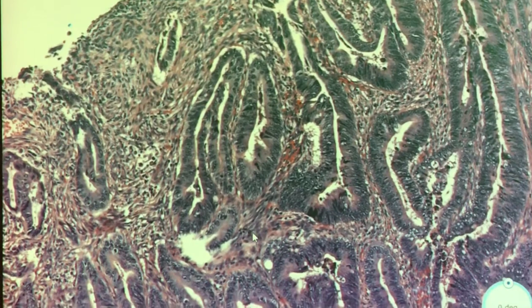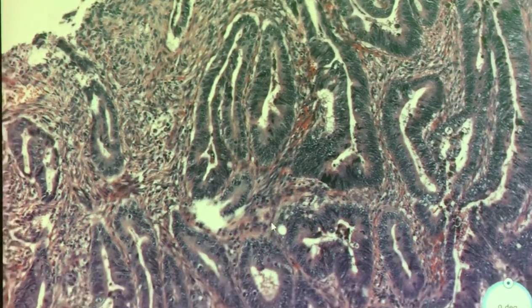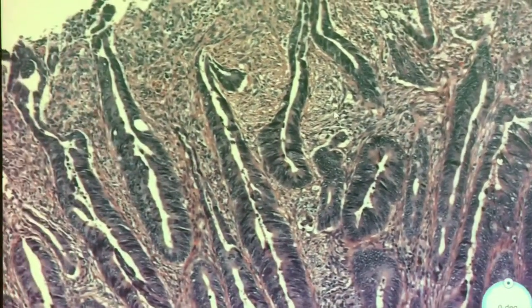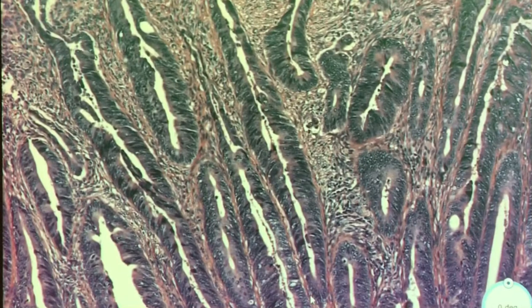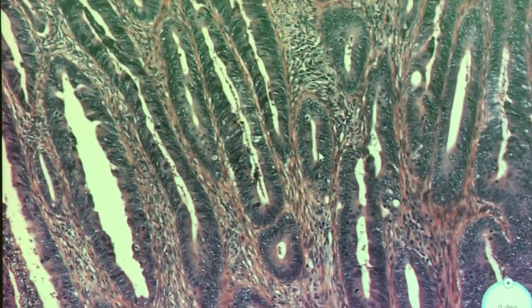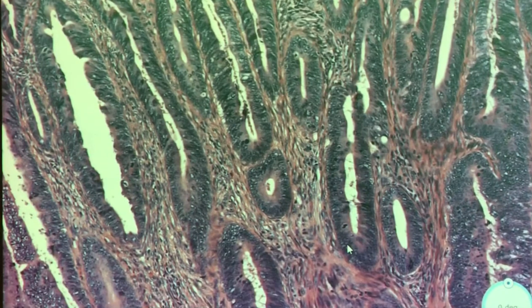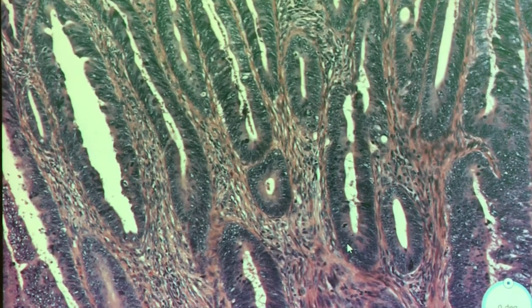Yes, this is not normal for sure. So what do you want to say about this, or do you want to look at more stuff? I mean, the adenocarcinoma that I've seen was more poorly differentiated. Excellent point. This is not poorly differentiated. This is pretty well differentiated. You still see crypts. It's not like sheets of cells.